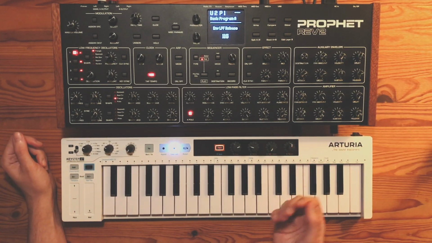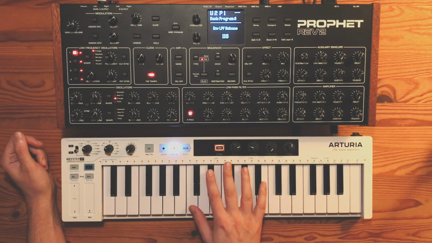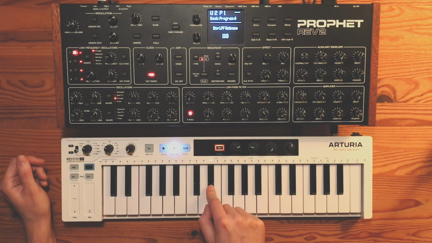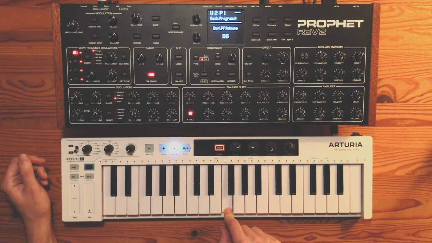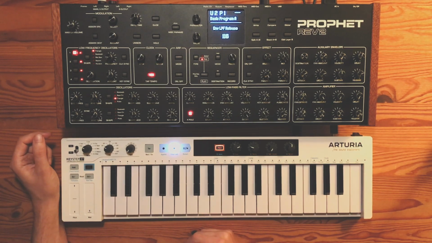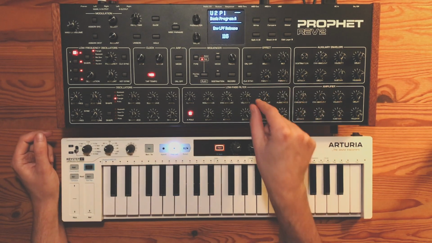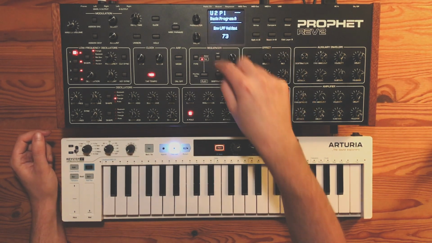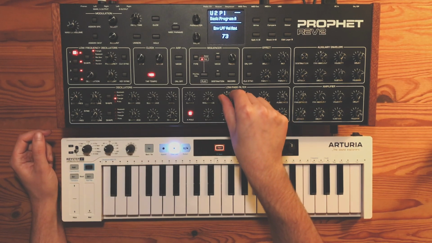Right now, no matter how we play these notes, we'll always hear the same sound. But we can make this a lot more interesting and expressive by using velocity. So we'll introduce velocity and set that to 72, and reduce the envelope amount to 56 to make up for this.